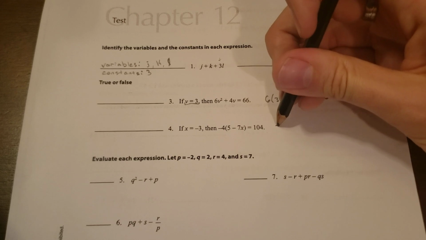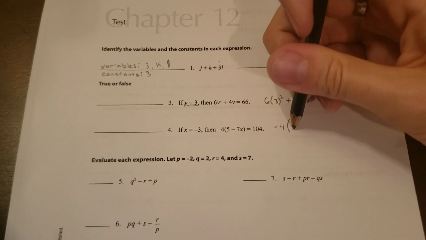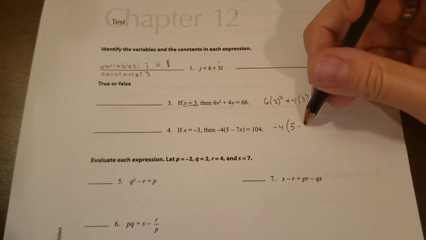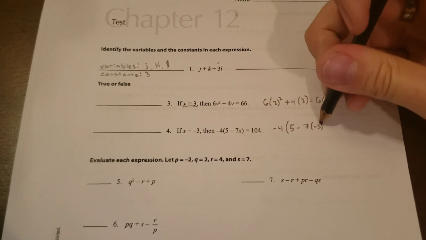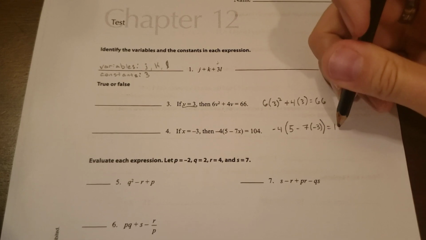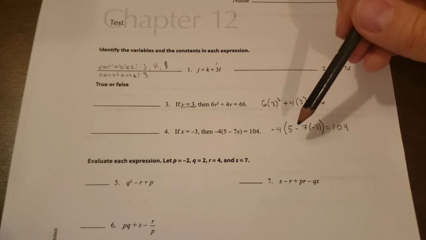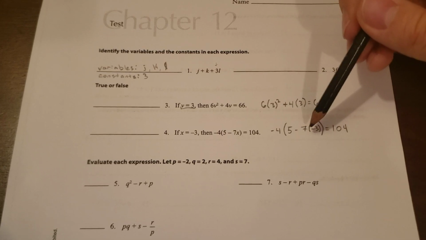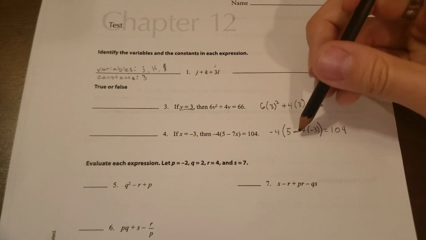So again, I'm going to rewrite it. -4 times a big parentheses of 5 minus 7 times -3 equals 104. Now, -7 times -3. Remember, when you multiply these things, guys, follow these negatives.